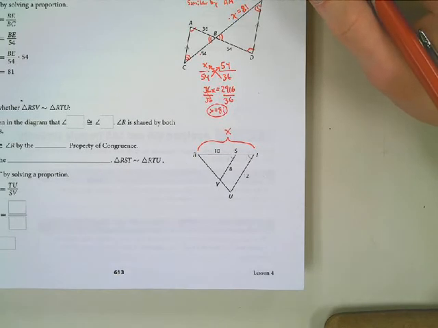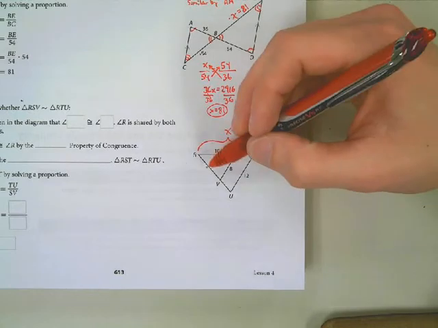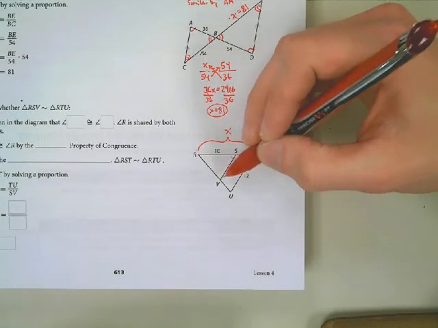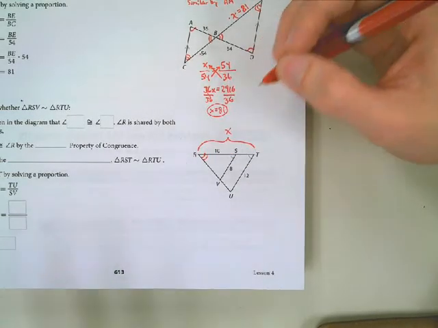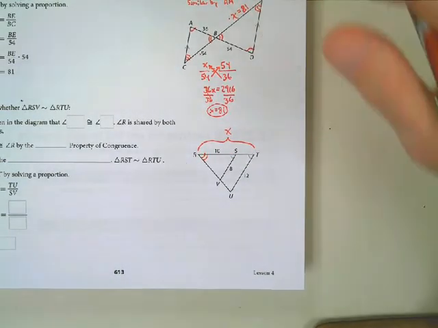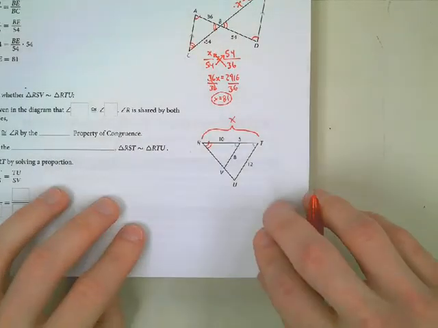Do we have another pair of congruent angles here? This one might be kind of hard to see. We don't know that these two angles are congruent. They're not marked that way, but both of these triangles, Derek, have angle R in them. R is congruent to R. So R is congruent to itself. So these are similar by angle.